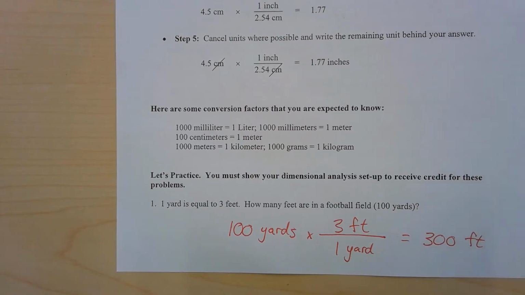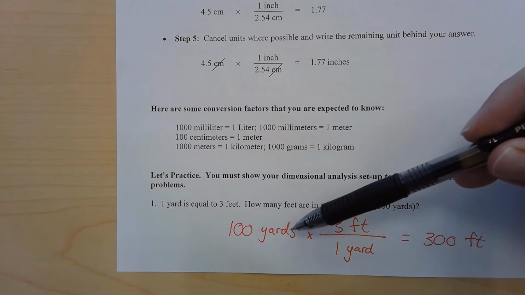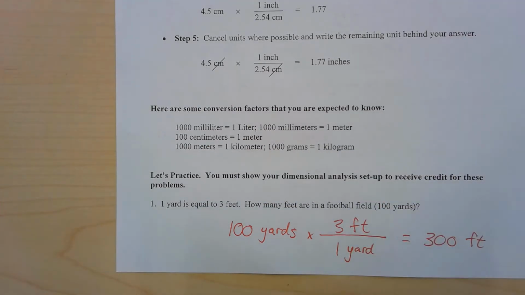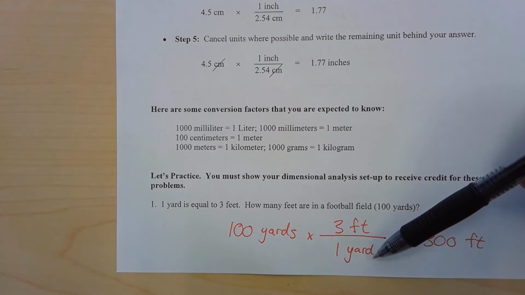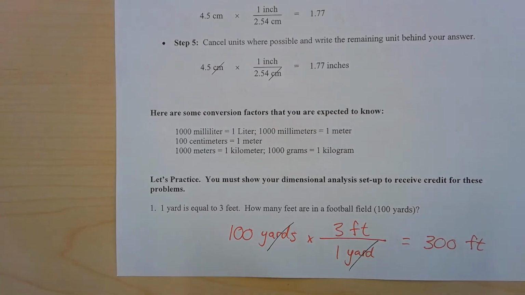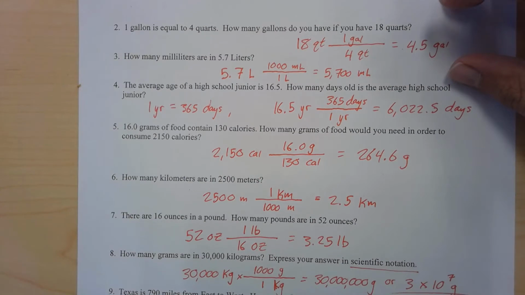Number 1, 1 yard is equal to 3 feet. How many feet are in a football field? 100 yards. So 100 yards is a football field. You set up your conversion factor, 1 yard is equal to 3 feet, and yards will go on bottom here because that will allow you to cancel those two, and you're left in feet. Once you do the math, it's just 100 times 3, and that gives you 300 feet, and that is the length of a football field. Okay, let's keep going.